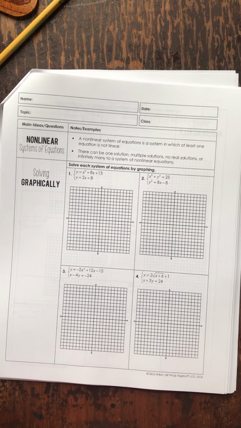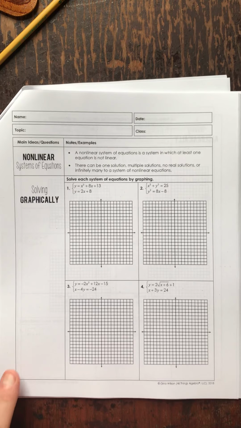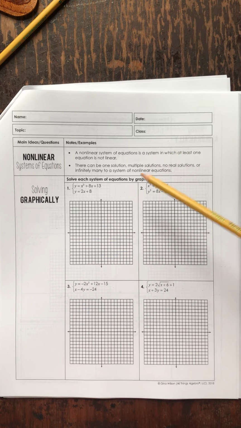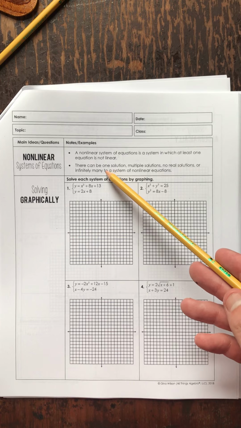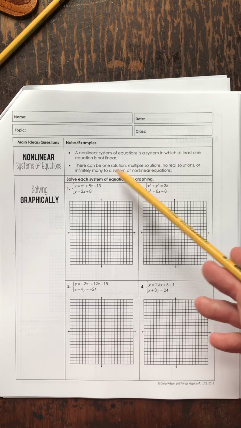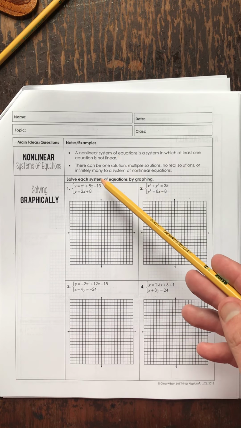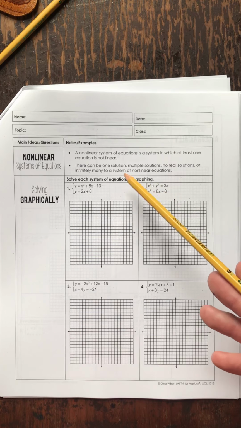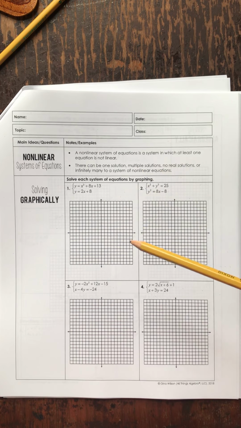Now we're going to check out, once again, two variable systems, but we're going to look at situations where one or more of our equations is not linear, which is an equation that gives us a line when we graph it. Just like in our previous lesson, we could have one solution, no real solution, or infinitely many solutions. But because we have some nonlinear expressions, we could also have multiple solutions, like 2 or 3.